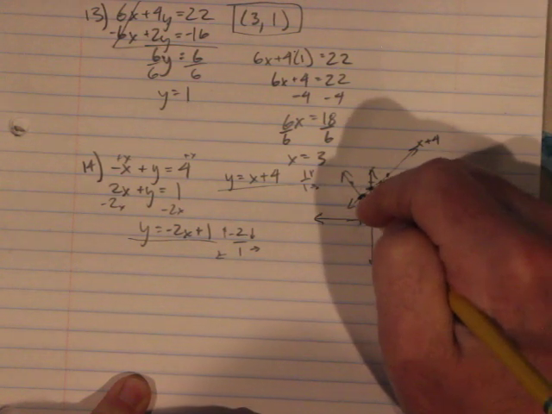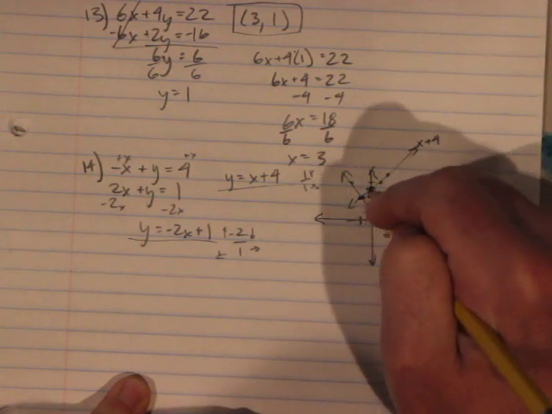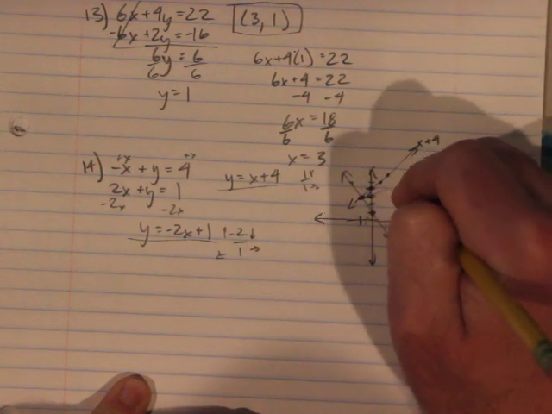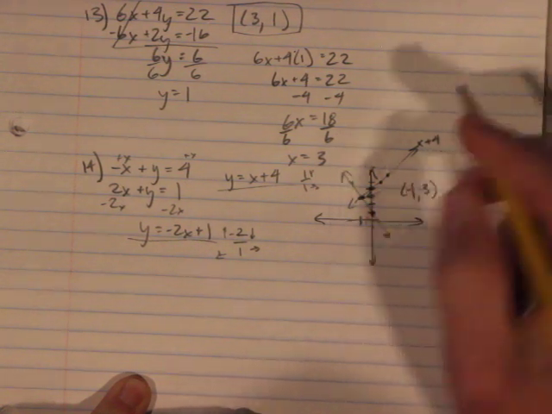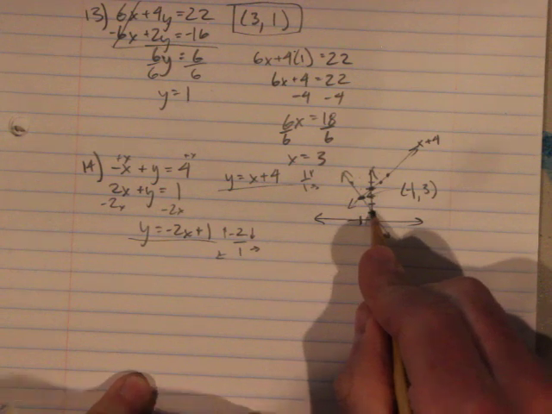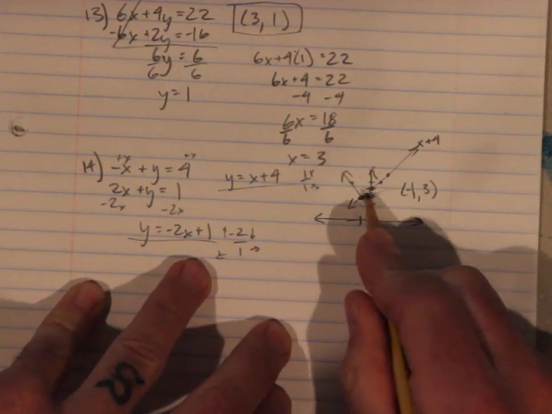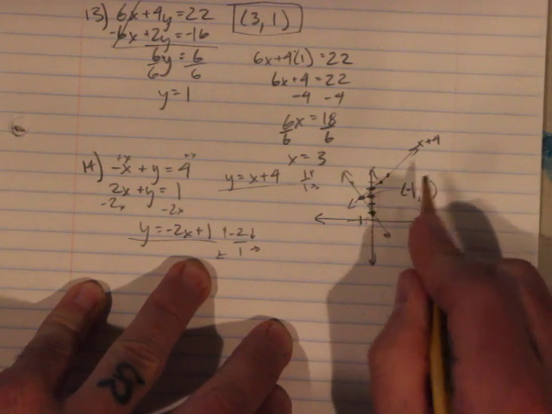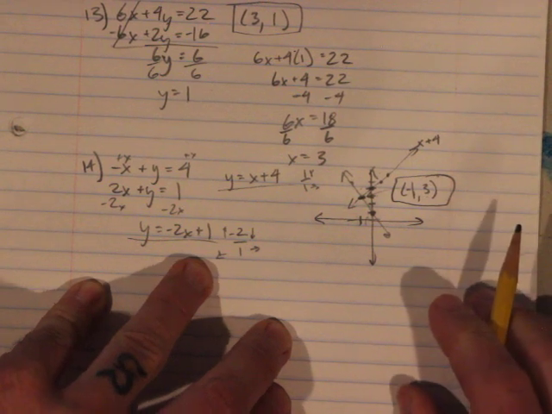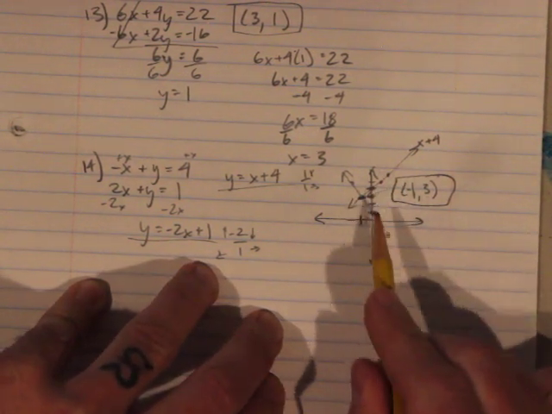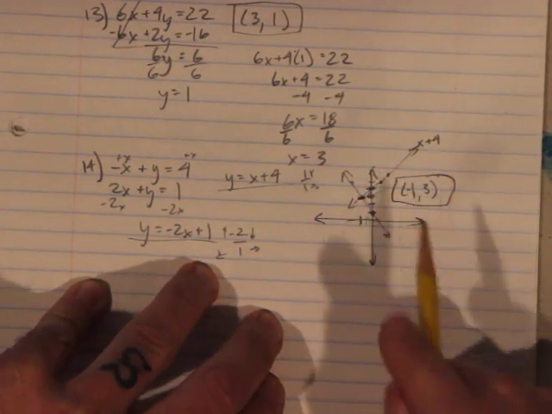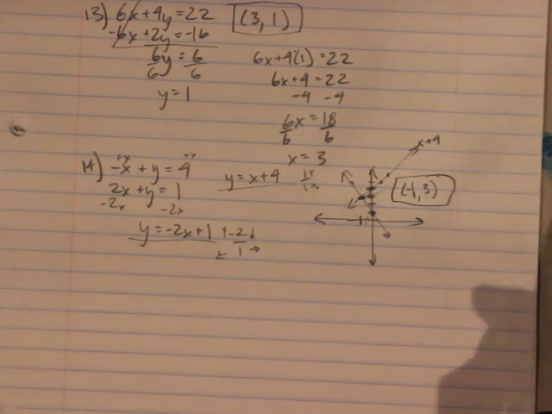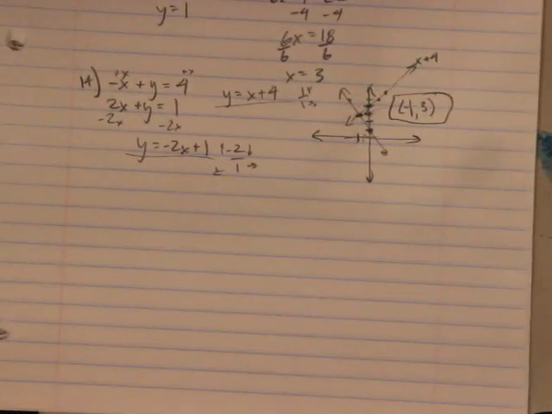So we went up 1 to the left 1. That gave us negative 1, 3 from the top. And then we went from 1, we went up 2 to the left 1. So that got us up to 3 for our y value and to negative 1 for our x value. So that is our point right there. If we would have done this on some graph paper, we would have seen that really easily and nicely. Next time. Number 15.